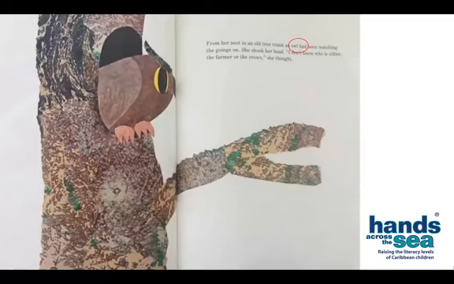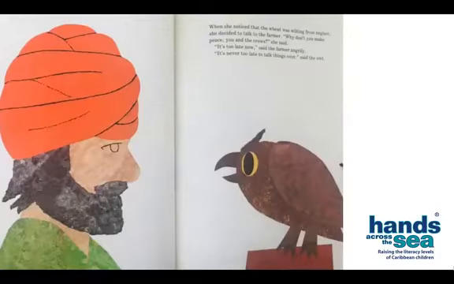So why does the owl actually think that the farmer and the crows are acting silly? Do you know? So ask your students these questions. Get them generating these thoughts.